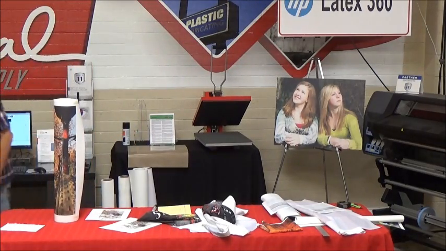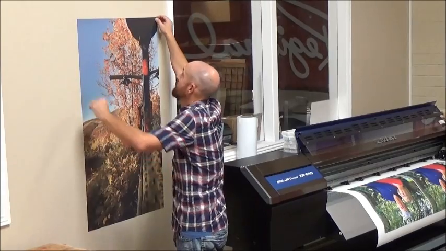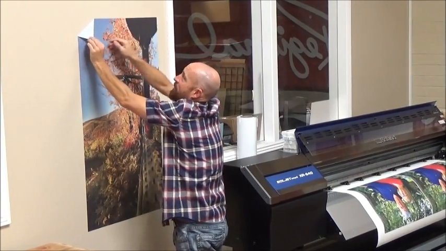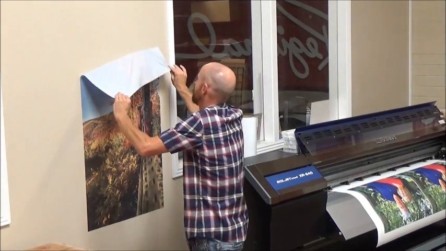Yeah. So, like I said, this is the product here. I put this up yesterday to cover a really ugly spot in our wall. But it comes off pretty clean, hopefully.